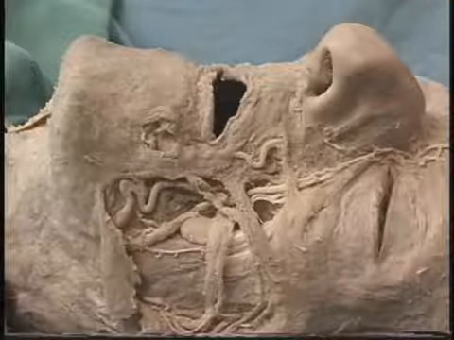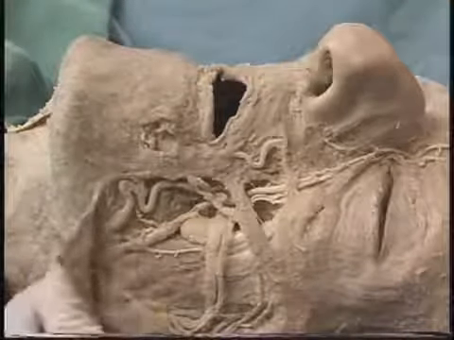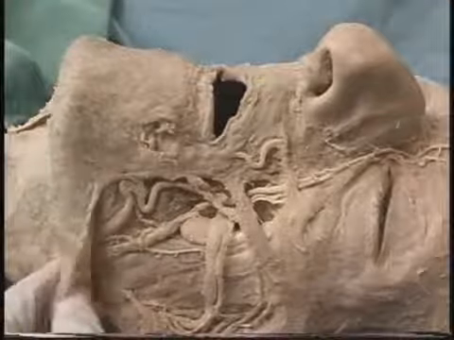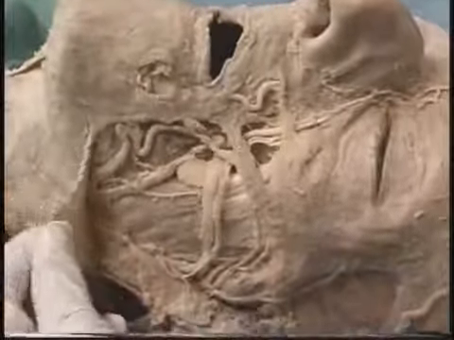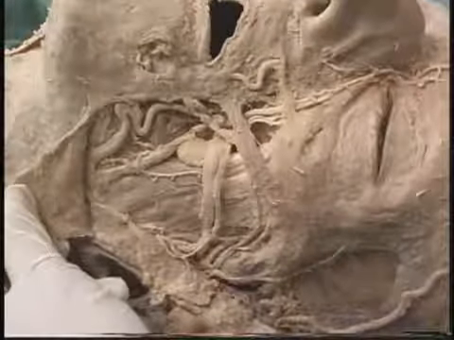The last muscle, which is not well dissected here, is the part of the platysma, which we see here, only a small portion of it.